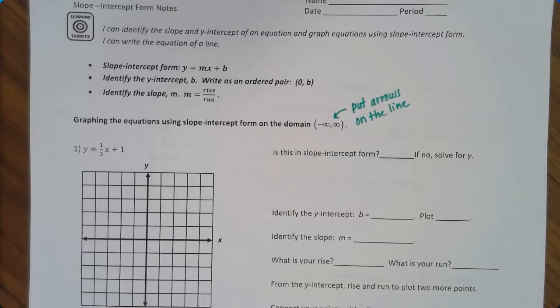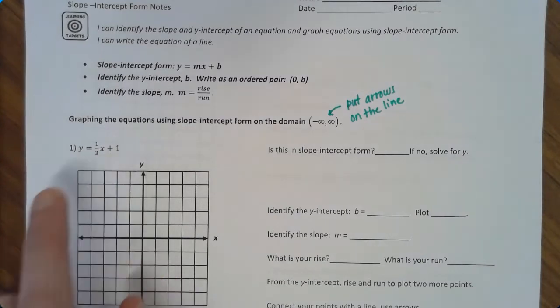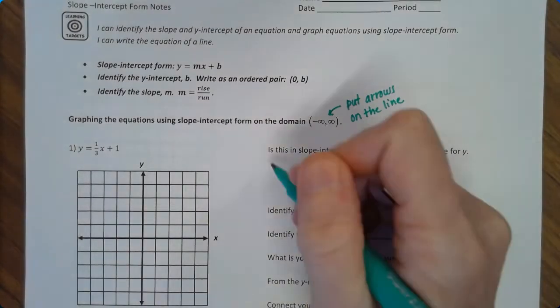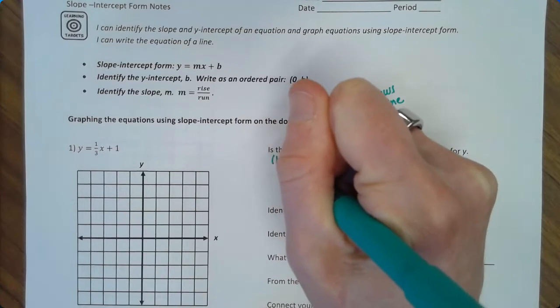As you're going to try to draw your equations using the slope-intercept form, the first thing you're going to do is look at the equation we give you. And the first thing we should think about is: is this equation in slope-intercept form? If it's in slope-intercept form, it should be written as y equals mx plus b.